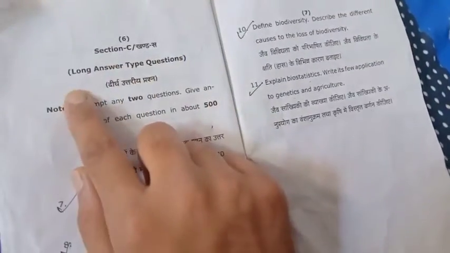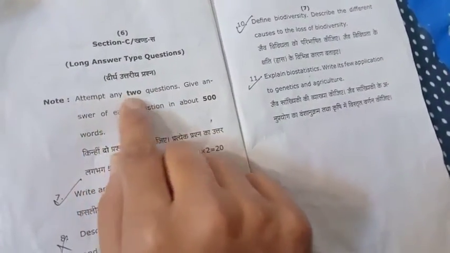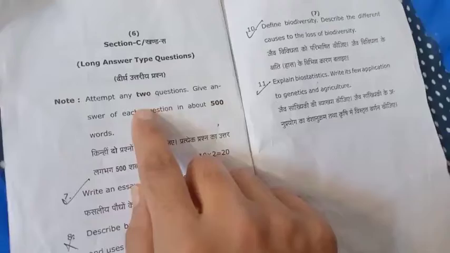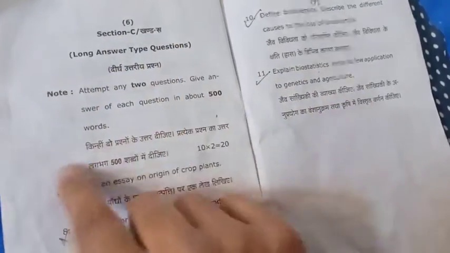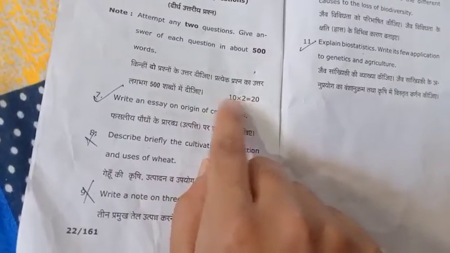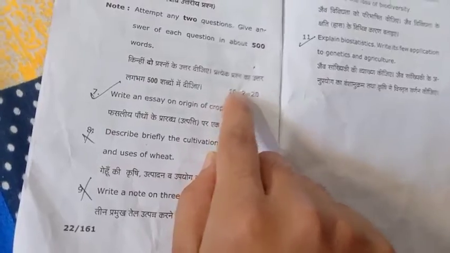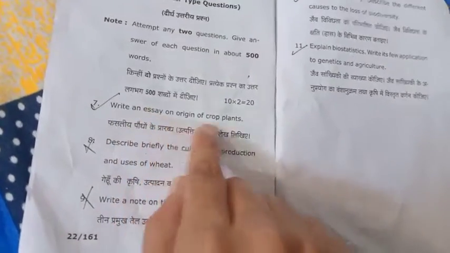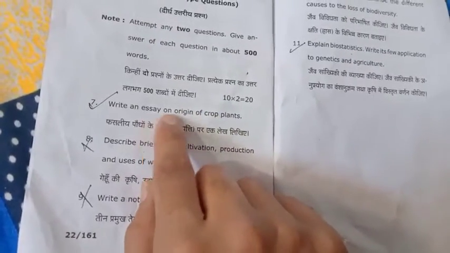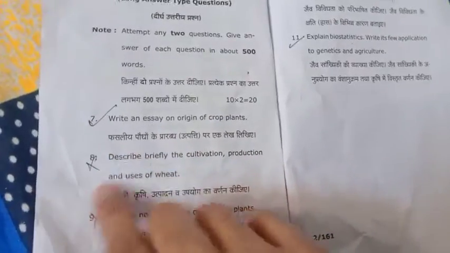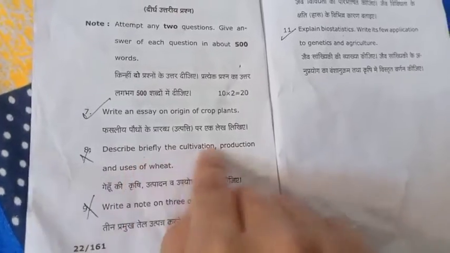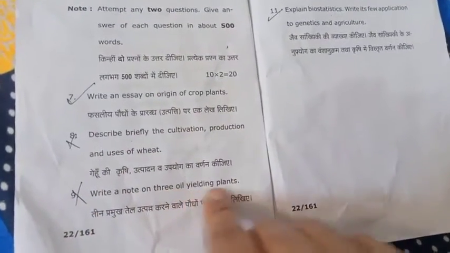Section C, the long answer type questions. Attempt any two questions. Each question is about 1500 words and 10 marks, so 10 into 2 is equal to 20. Write an essay on the origin of crop plants, the contribution of Vavilov to the origin of cultivated plants. Describe briefly the cultivation and production of wheat. Wheat cultivation and production.